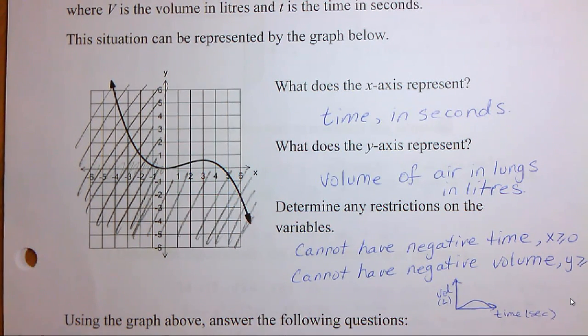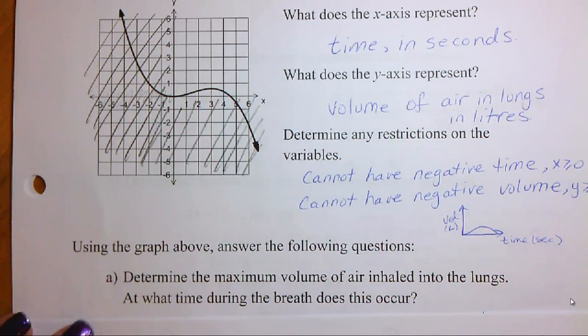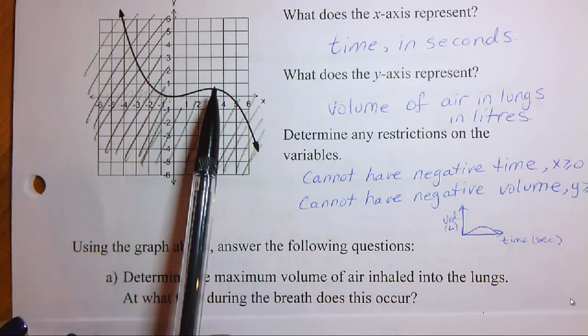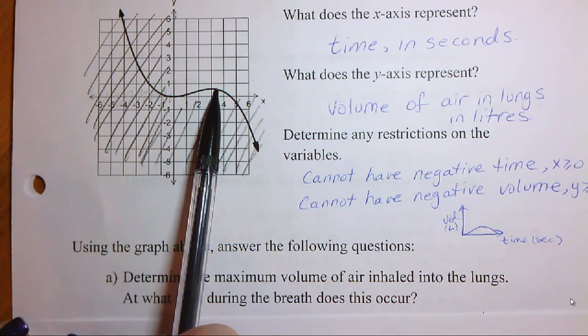Okay, now next part we're going to use the graph and answer the following questions. So determine the maximum volume of air inhaled into the lungs. At what time during the breath does this occur? So the maximum, we're going to be looking for a local max. This is going to be somewhere around here.